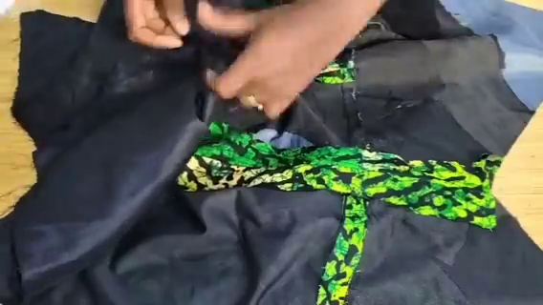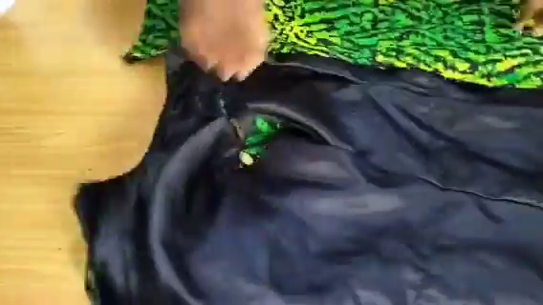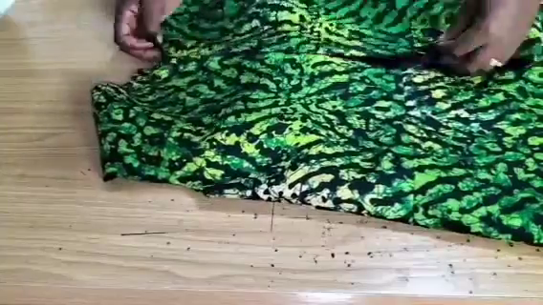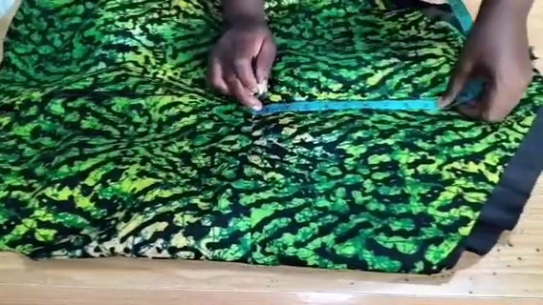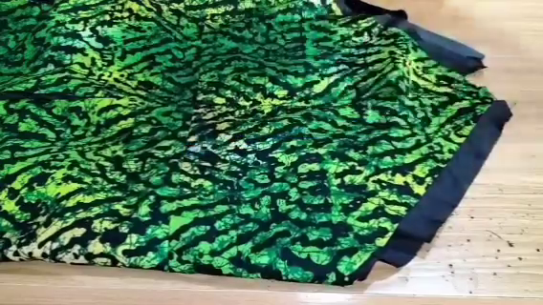So I gave it a good press. You can see how I opened the sides after stitching. And we have a perfect inseam finishing at the front. So this is what I got all the way. So I'm going to mark out 8 inches or 9 inches for my zipper.